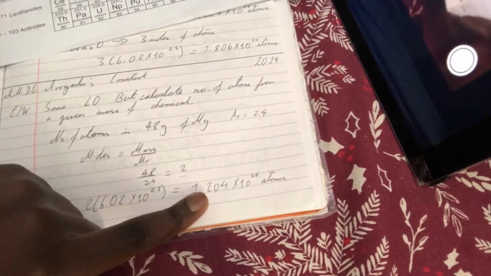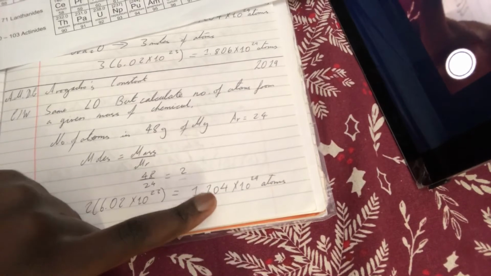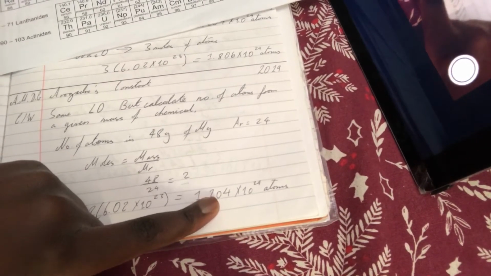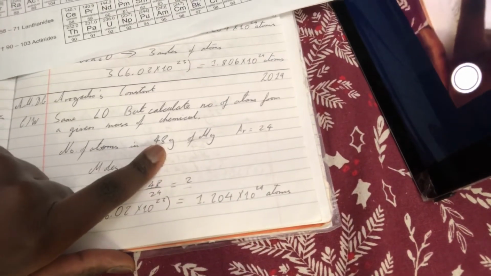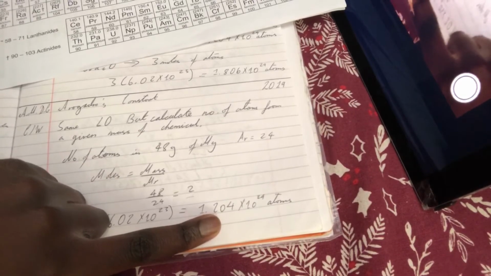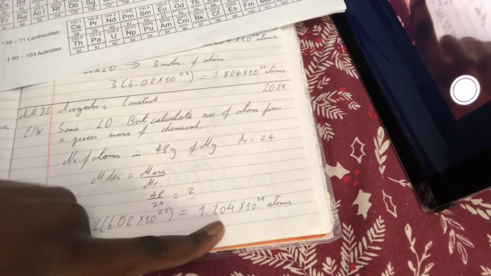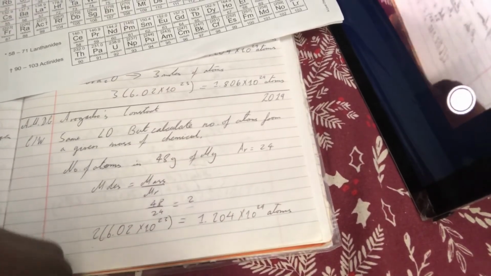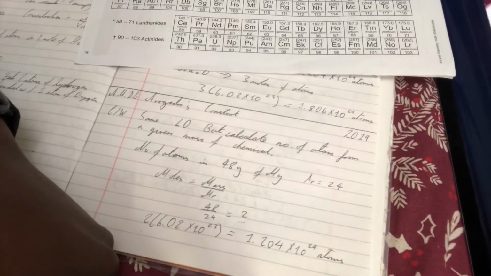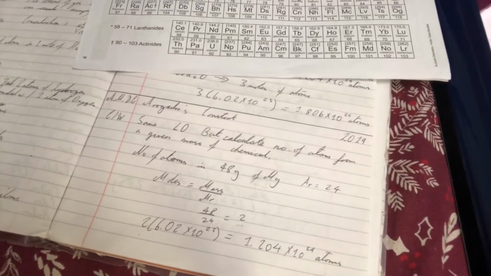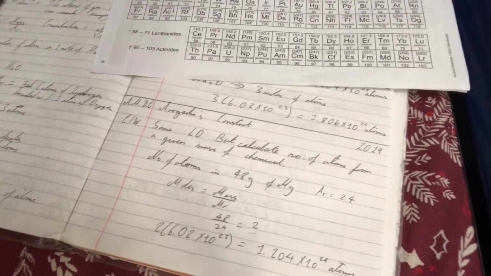To be honest, this answer is technically wrong because although it's the right answer, the question gave us 2 significant figures, and I wrote my answer in 4 significant figures. So in reality, I should take out the 04 at the end. It should be just 1.2 times 10 to the power of 24 atoms. When you're getting your answer, make sure not to fall into the trap like I did of giving your answer to the full amount.